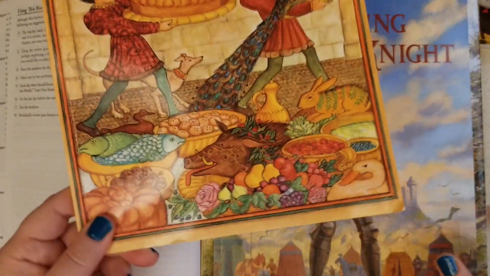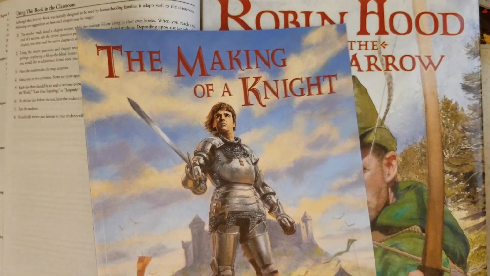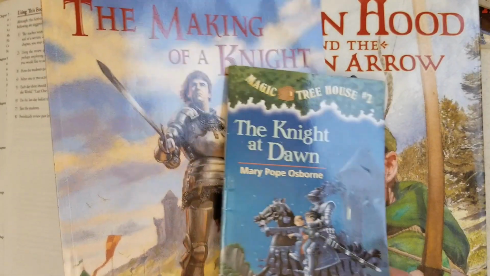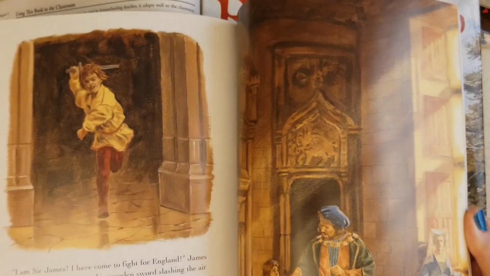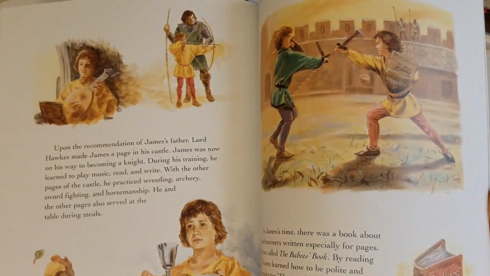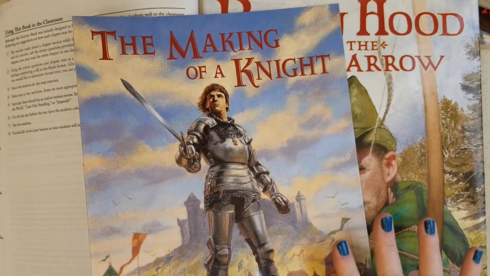So this is something that I want to read to them. Also, The Making of a Knight to go along with The Knight at Dawn. I want to read these together. So that's going to be this year. And this is a really, really cool book. It looks really neat. My son's going to love it. And so you can really do a lot of fun things with this chapter, I'm sure.